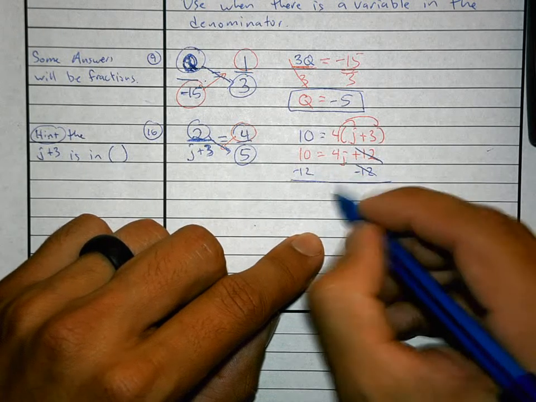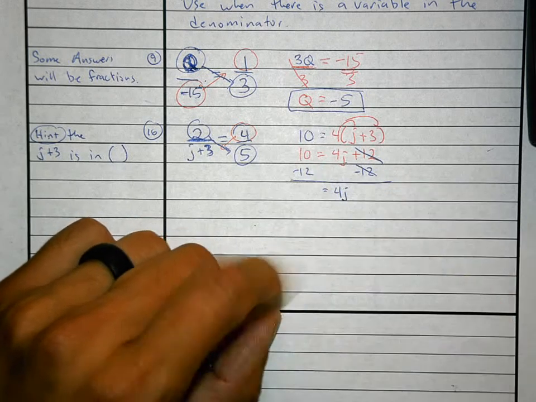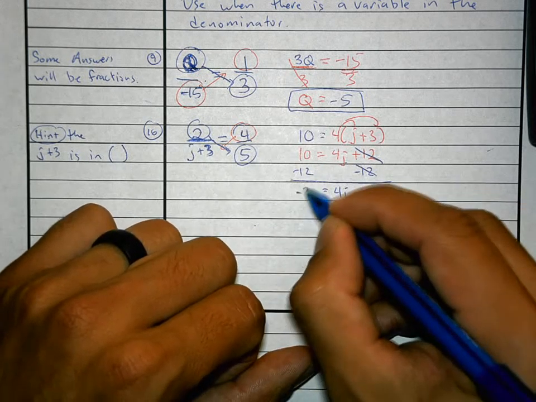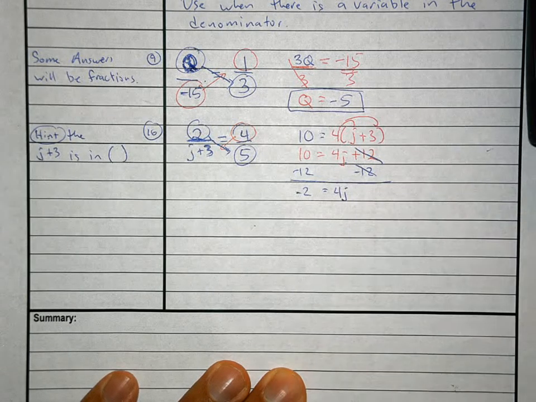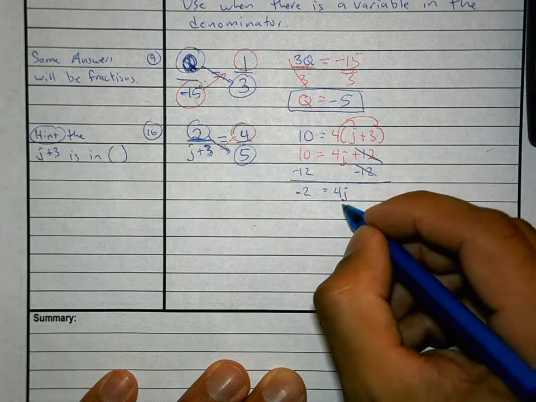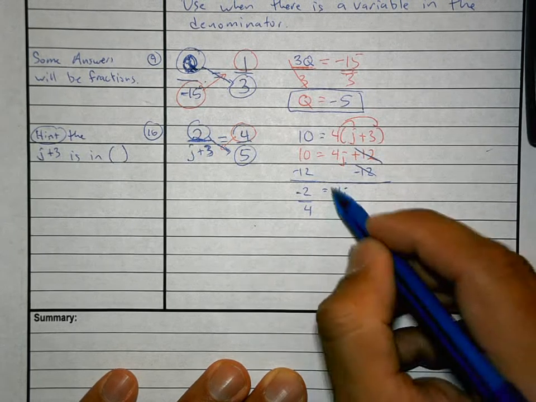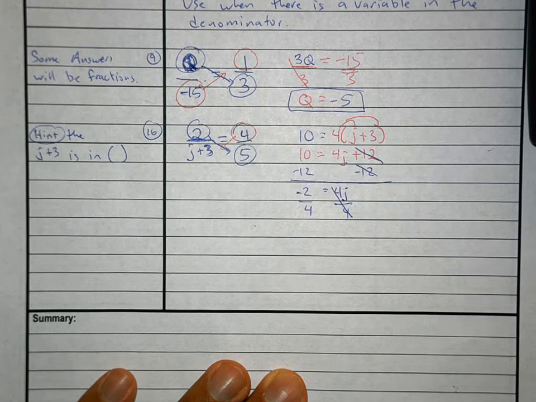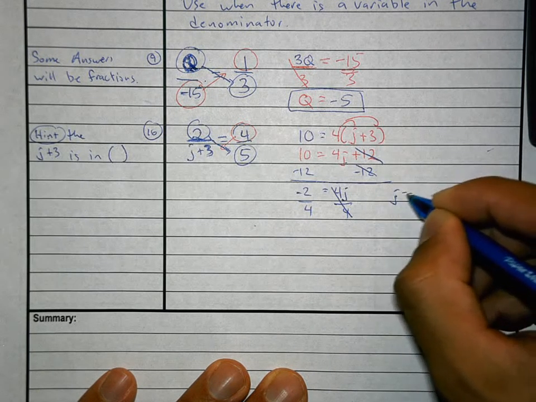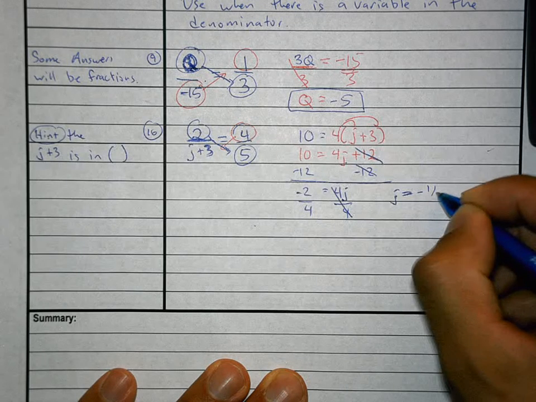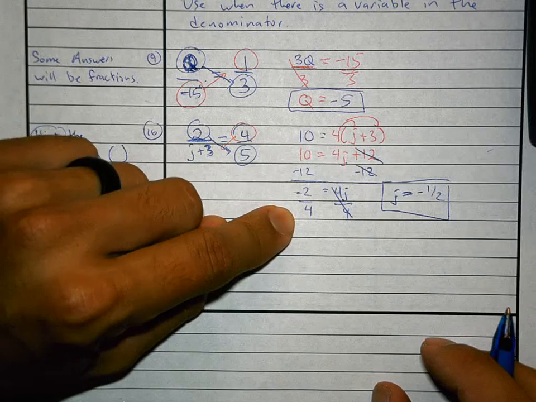On the right side, we have 4j. That makes 0. What's 10 minus 12? -2. And then now you divide by... sorry, 4. We divide by what? 4j. So what is j equal to? And this answer, j equals -1/2. The bigger number is on bottom.